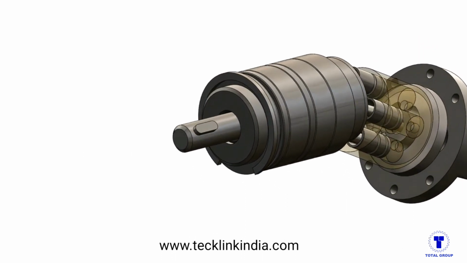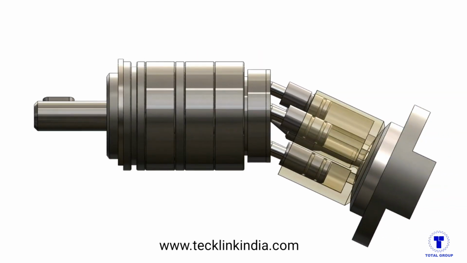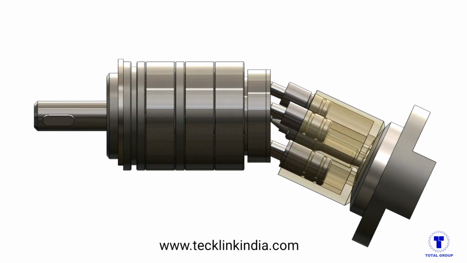The bent axis mechanism is a pumping machine, the displacement pistons of which are arranged at an angle to the drive shaft axis.